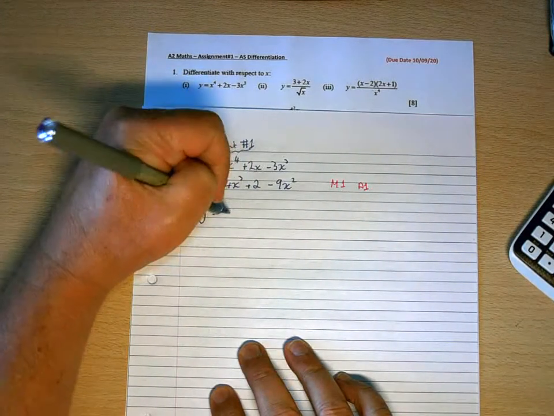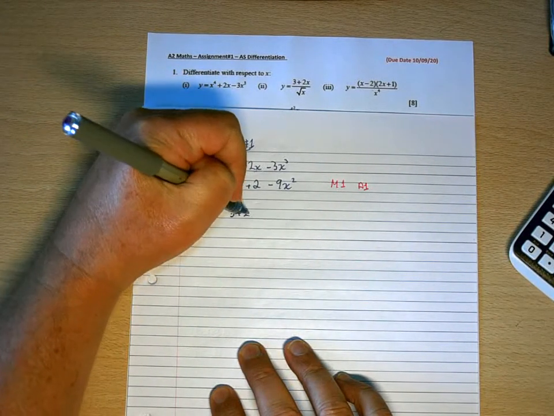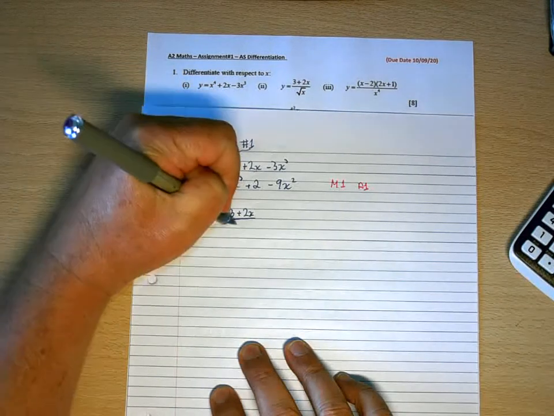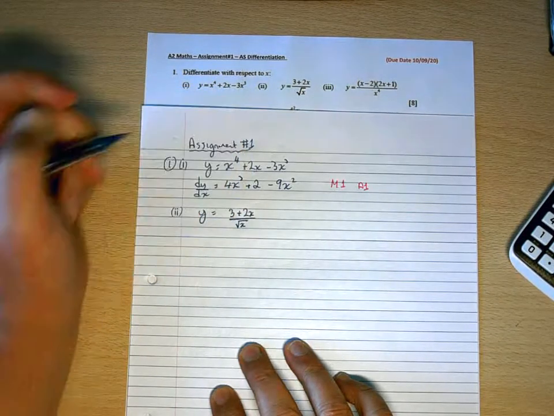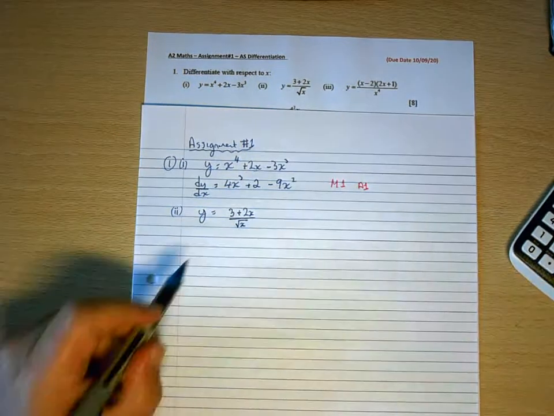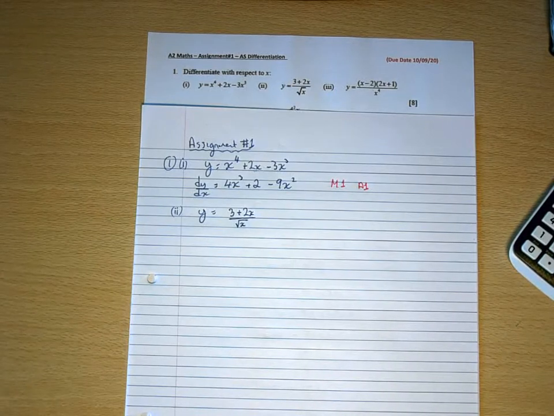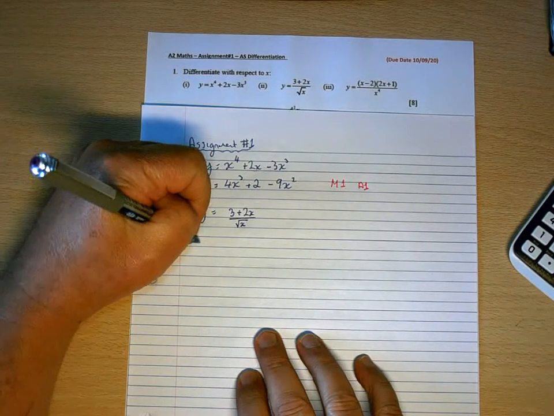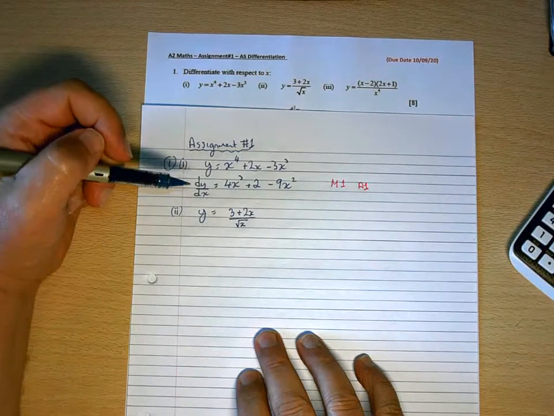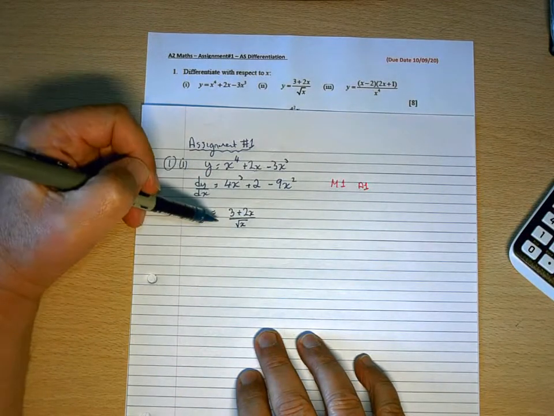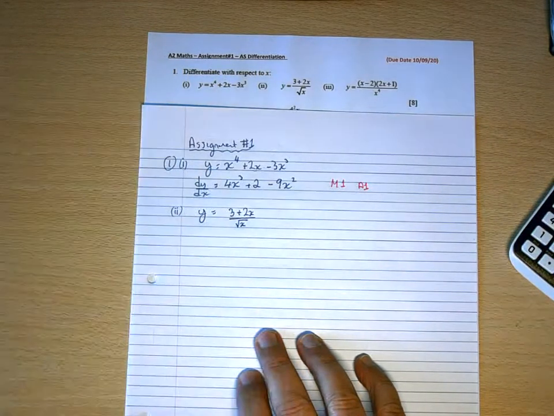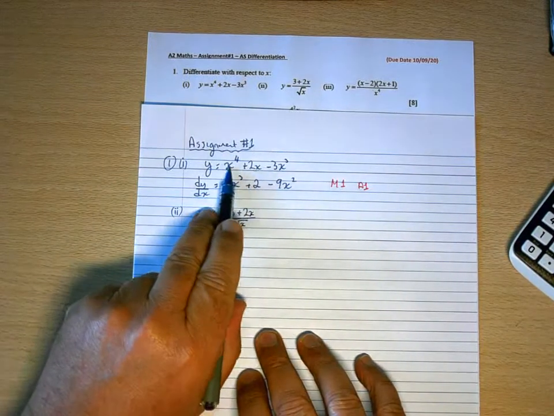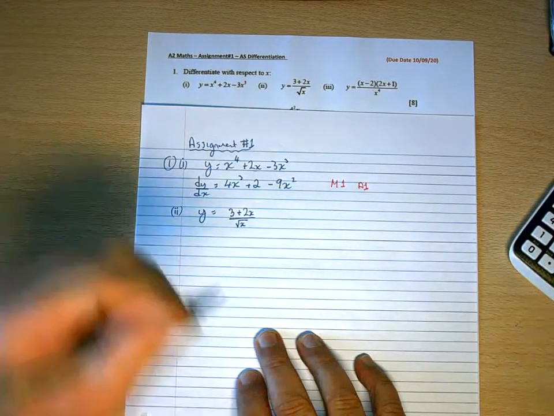Part 2. Y equals 3 plus 2x all over the square root of x. Okay, well, we need to get rid of that square root and turn it into index form. And in AS, in order to be able to differentiate that, you need to be able to separate those terms and have separate terms like in that first one.